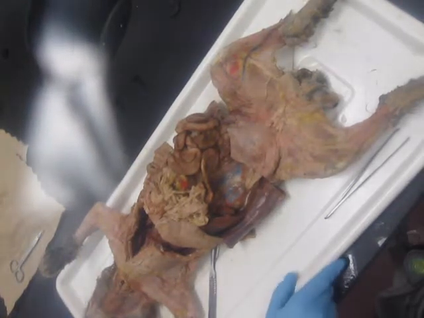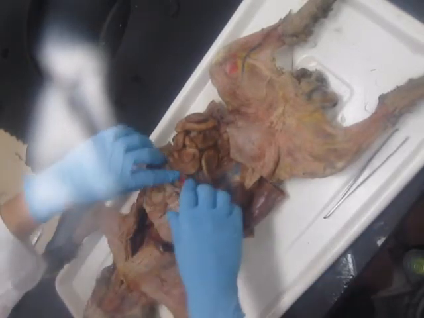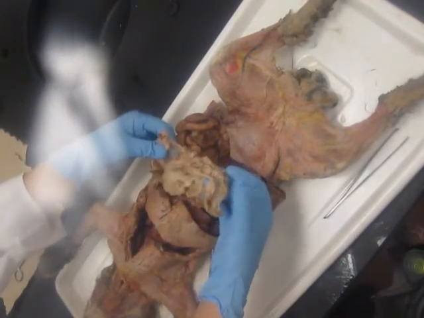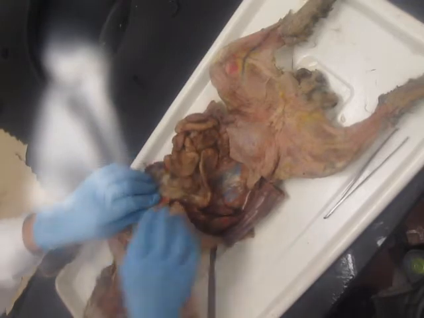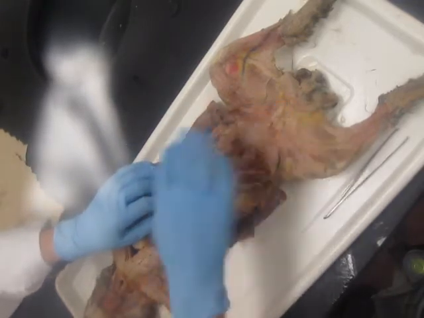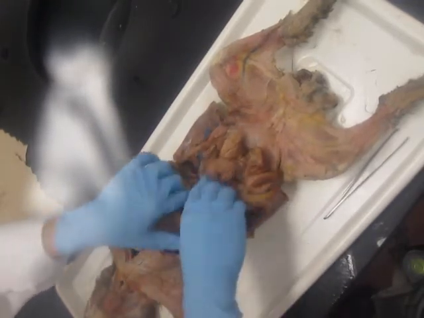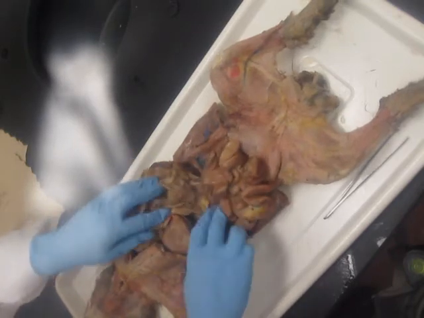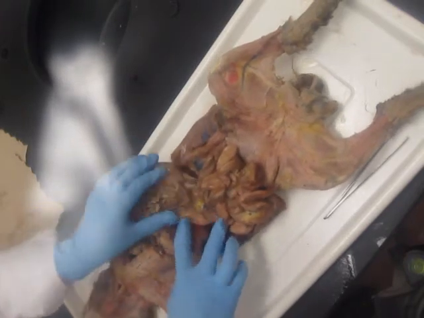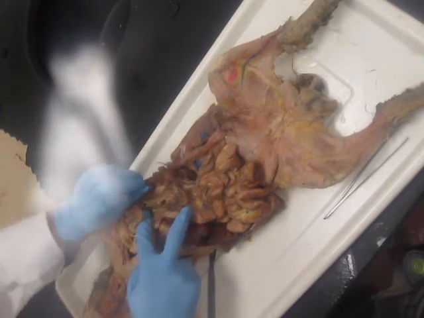Okay, pancreas. Remember, to find the pancreas, what you're going to do is take the greater omentum and lift it back. Let's get these intestines out of the way. And when you lift that back, you're looking under the stomach between the liver and the spleen.